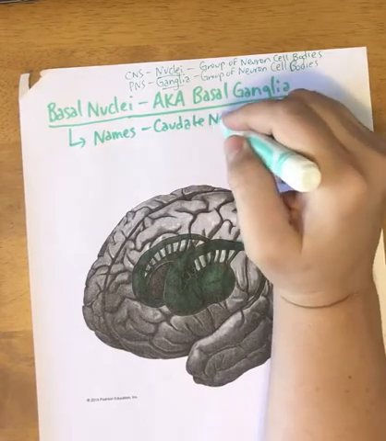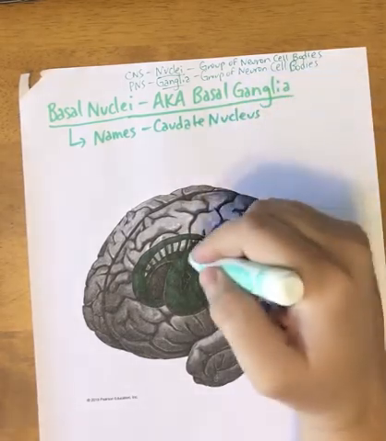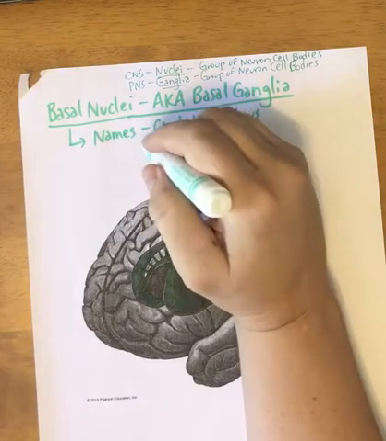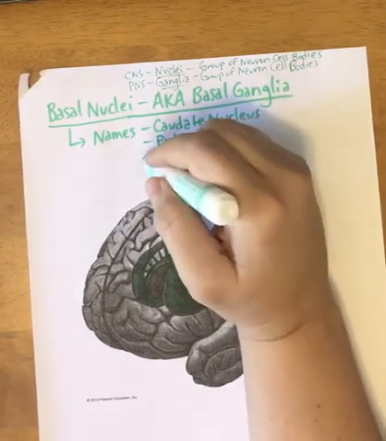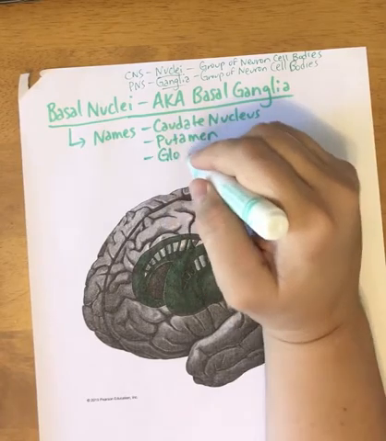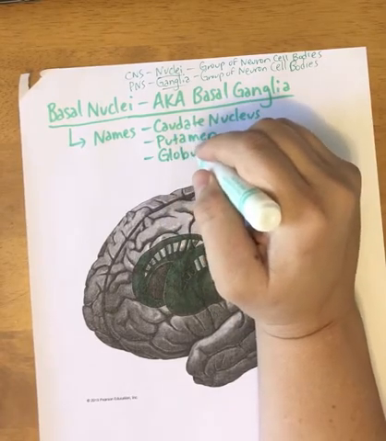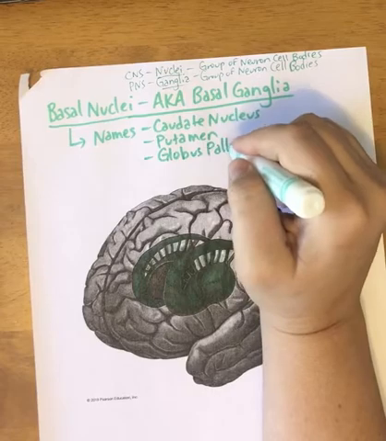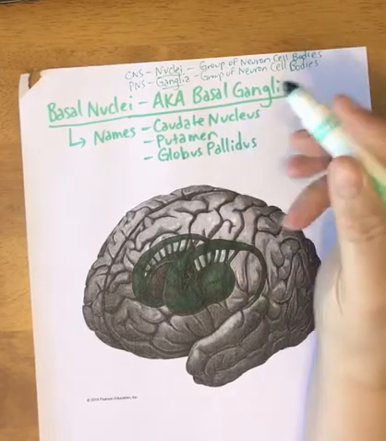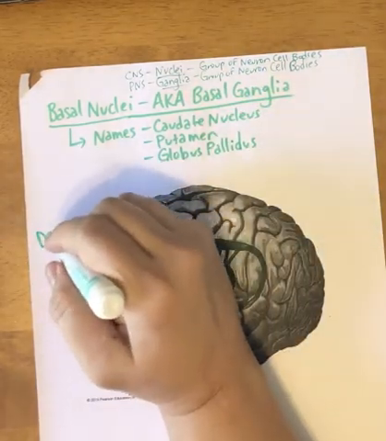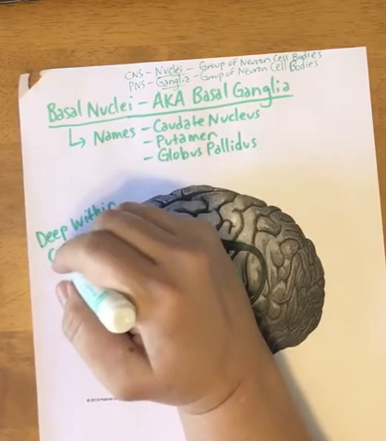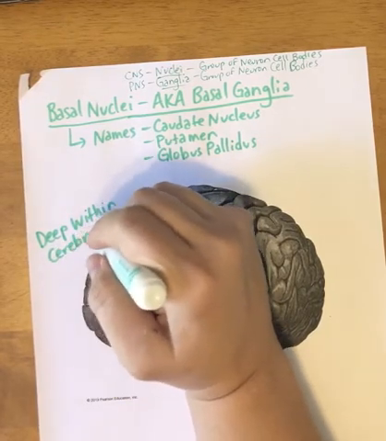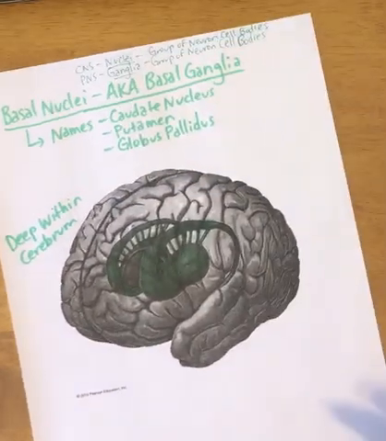Caudate, caudal means tail, so you can see it looks like a tail. Putamen and globus pallidus. Just know their names. Again, these are deep within the cerebrum. Since they are in the cerebrum, they are called nuclei.